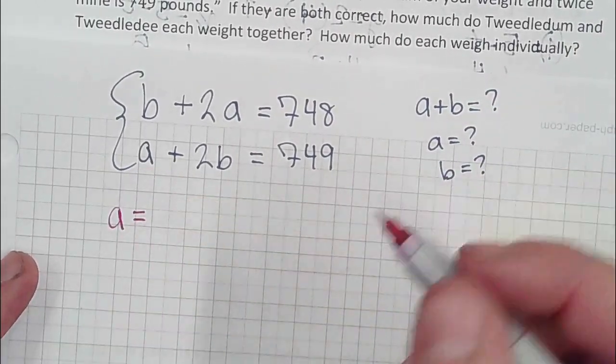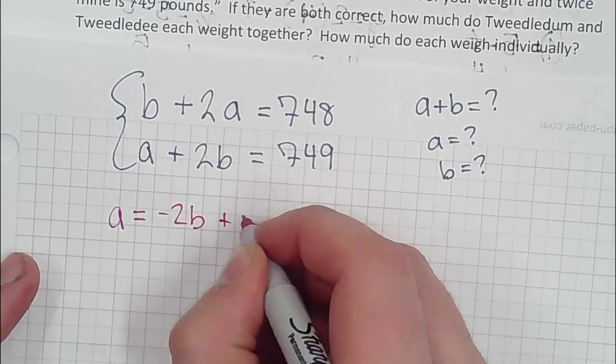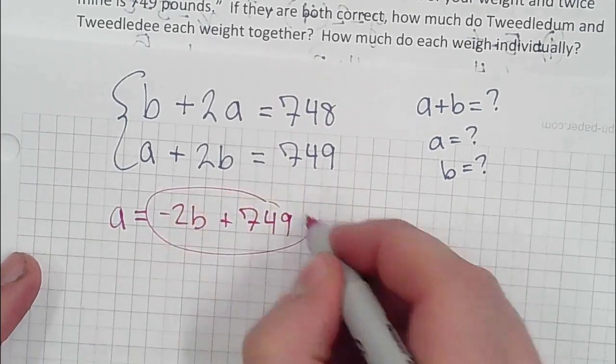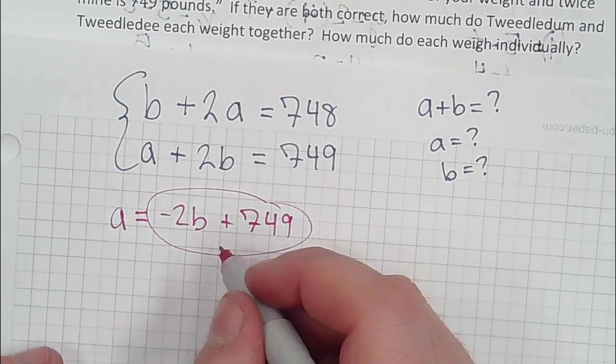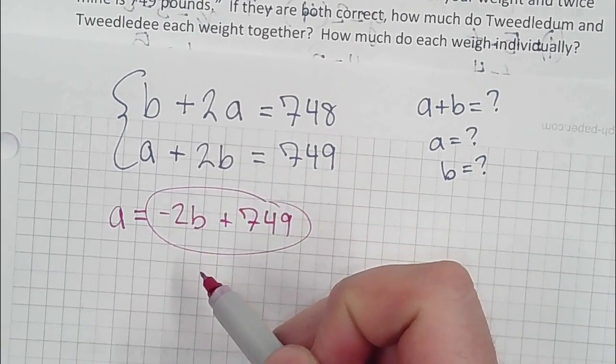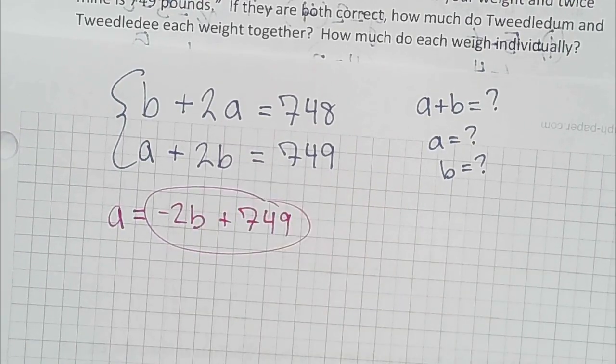Let's get A in terms of everything else. Well, if I do that, I subtract 2B's. And of course, there's still a positive 749 over here. So that's A in terms of B and everything. But that's not an answer for A's weight. I just know how it relates to B, which is nothing I didn't already know. Just a different way of looking at it. So I take that and plug it into the top equation. Remember, plugging it into the other equation.